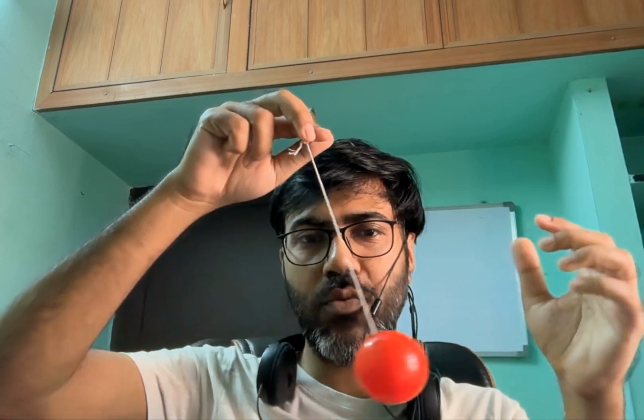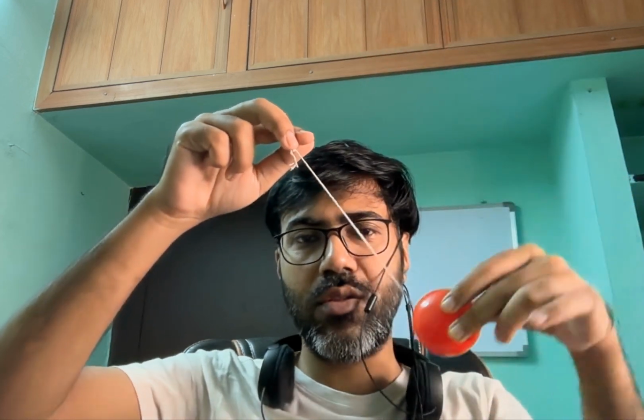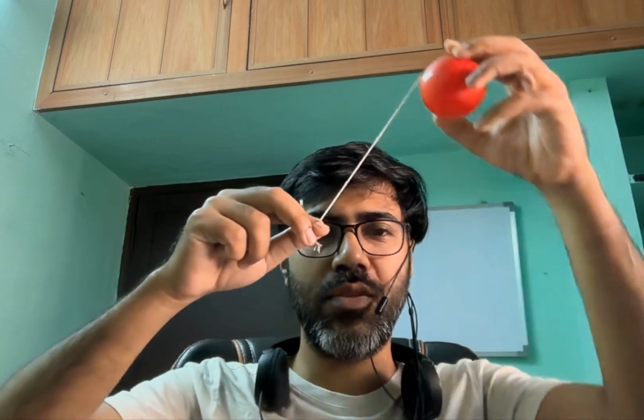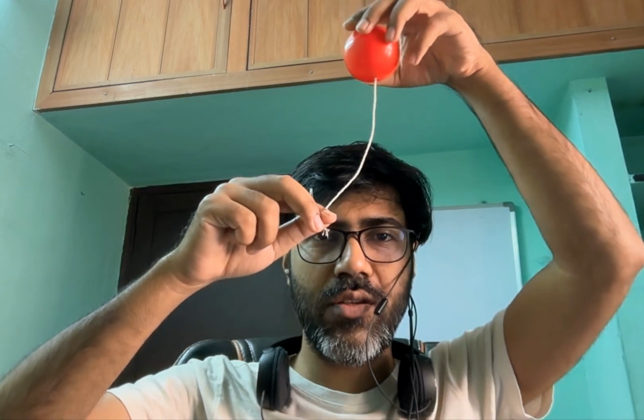It will follow a circular arc. But when I have a very large angle, greater than pi by 2, instead of following this circular path, it will kind of fall apart, right? It doesn't follow that circular arc, because due to gravity it just falls.